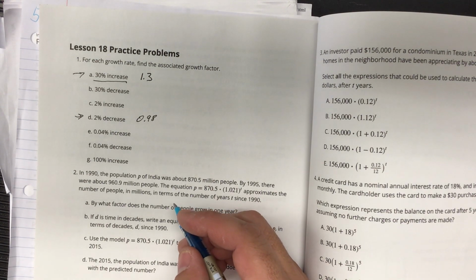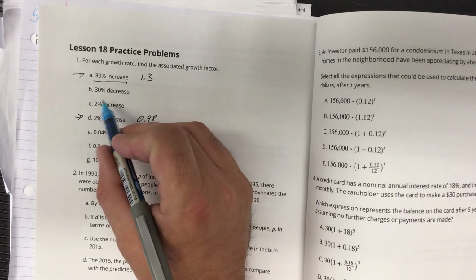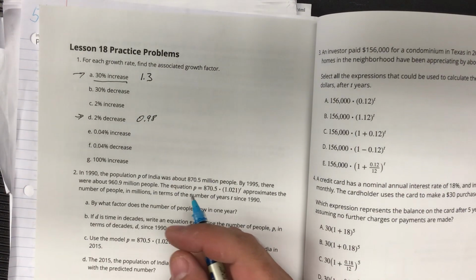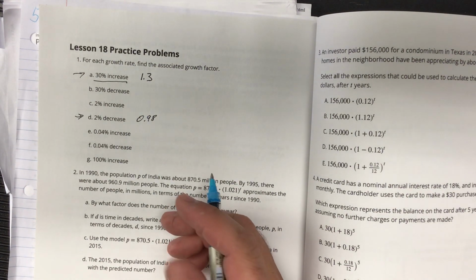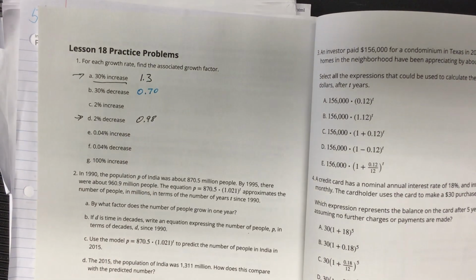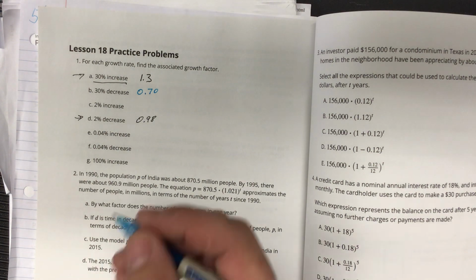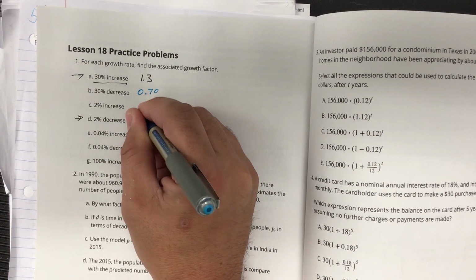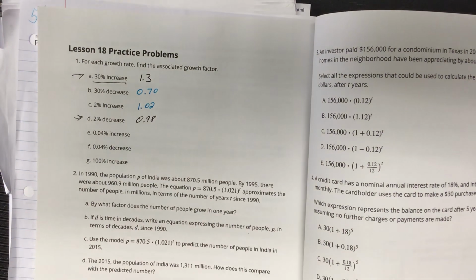First one, we did A and D together there, so 30% decrease, just continuing on with what we talked about. Decrease is subtracted from 100, which is 70, and then you make it a decimal, 0.70 or 0.7 is fine. 2% increase, so 102% written as a decimal.